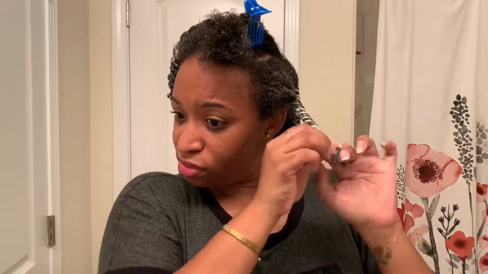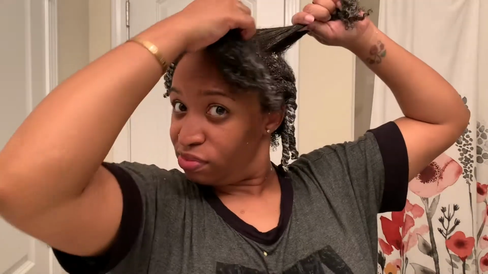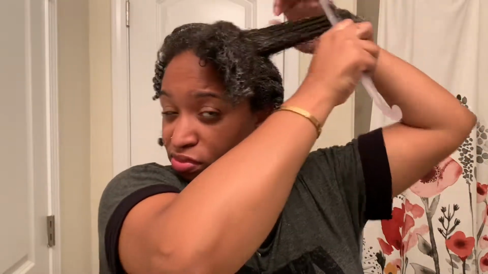And I feel like knowing what your porosity is is way more important than hair typing. Because just because I may say I'm 3C, 4A, and you have the same 3C, 4A, but you're high porosity and I'm low porosity, then we would not do the same techniques, or we would do different things just based on our hair. Like my hair belongs to me and your hair belongs to you. We are two different people, so our hair is not going to react the same way.